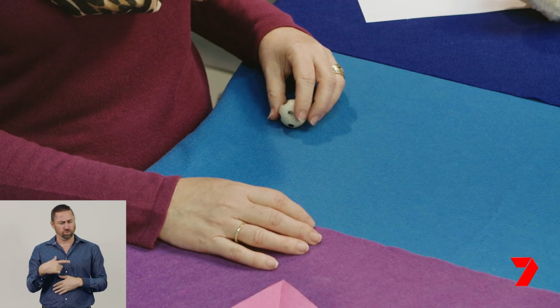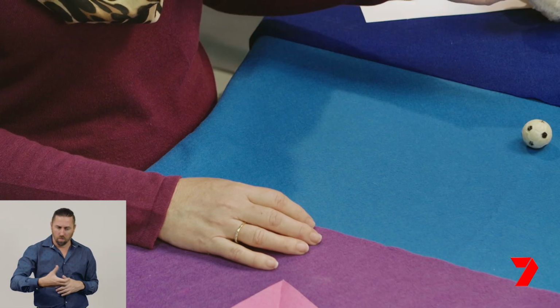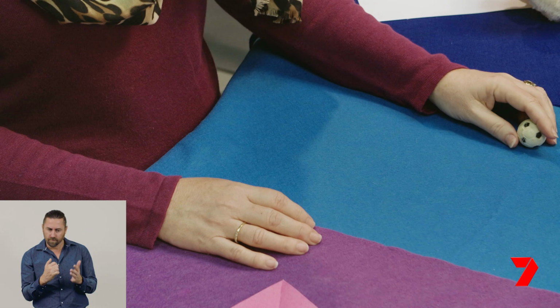The soccer ball has functional reflection symmetry so that it can roll. But it also has aesthetic symmetry in the pattern. So it has a combination of both. Let's have a look at translational symmetry.